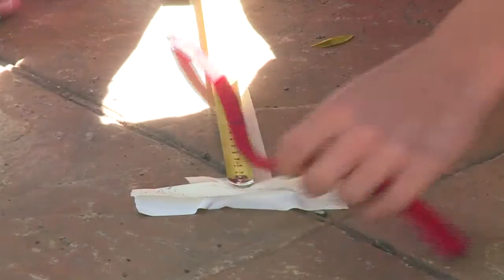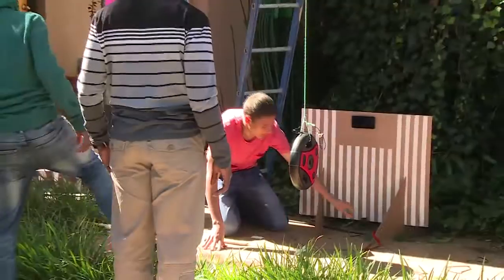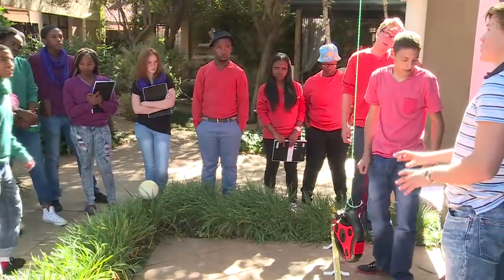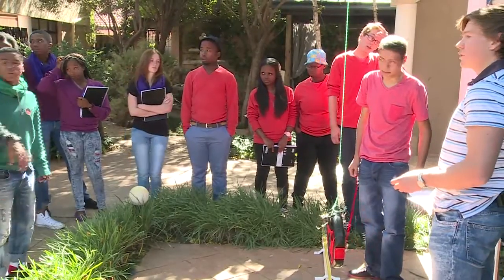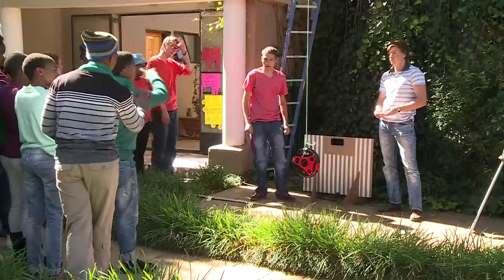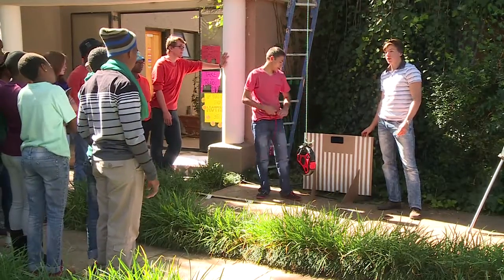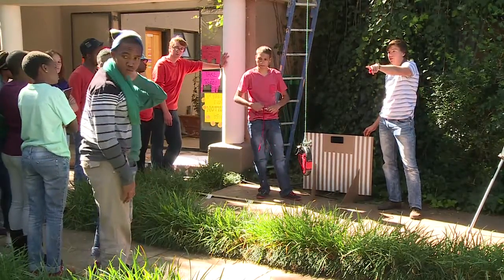Great. Can I explain to you guys how we're going to measure the actual speed of this thing as it swings down the bottom? We are going to do that using the checkerboard, exactly. So I've got my iPad set up at the back there.